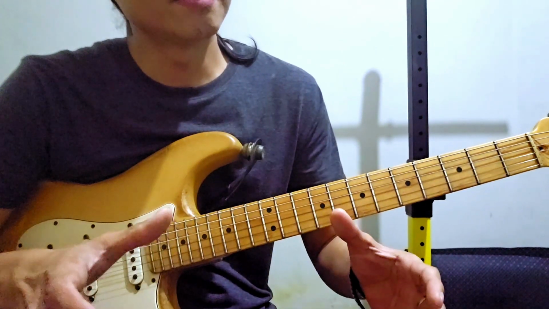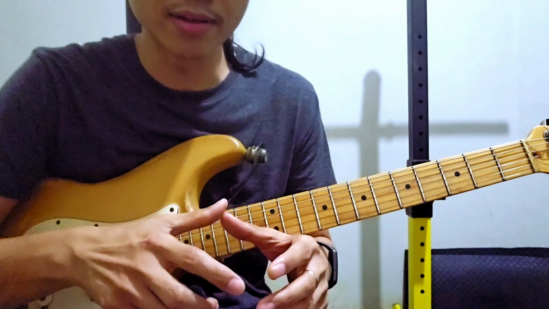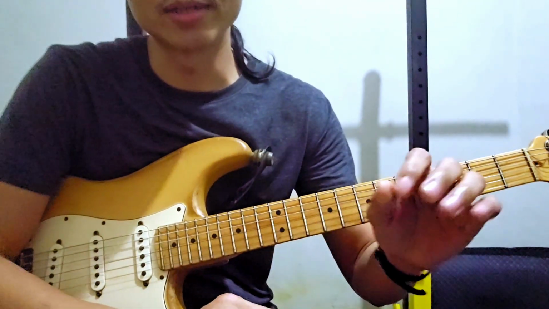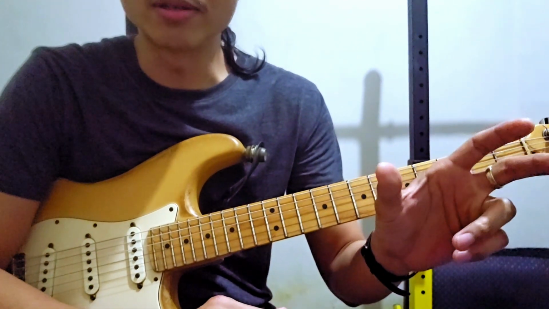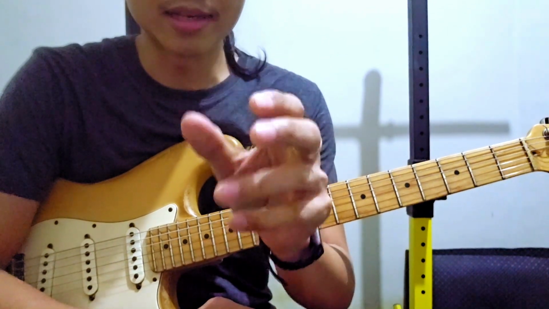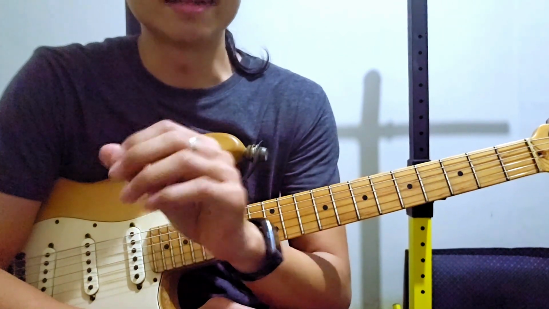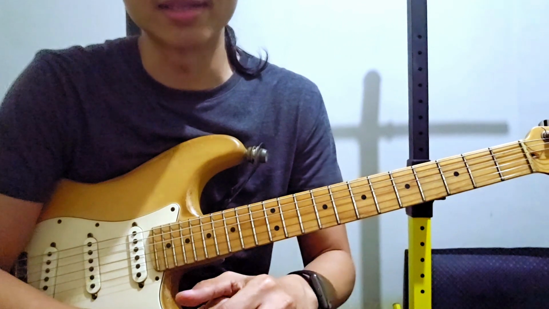The third parameter is notes, and I divided the notes in three subcategories. The first one is diatonic, and in diatonic we'll only focus on major scale, major or minor. Second subcategory for notes is pentatonic, and once again basic pentatonic, minor, major pentatonic scale.